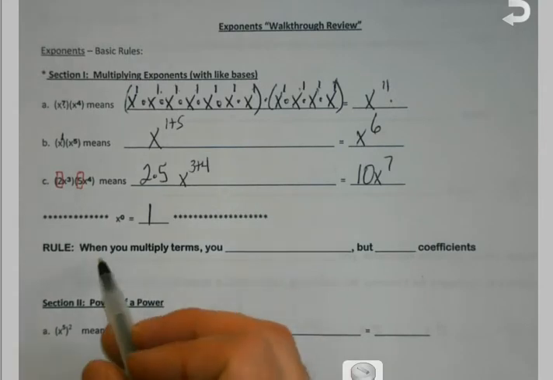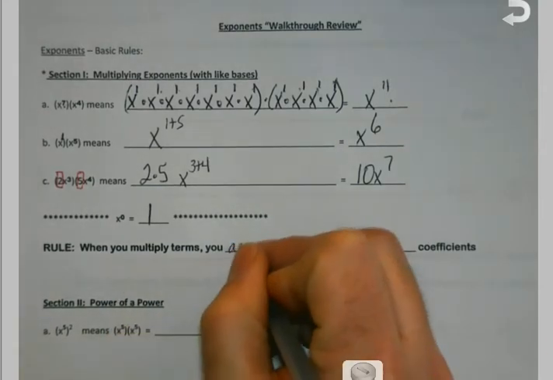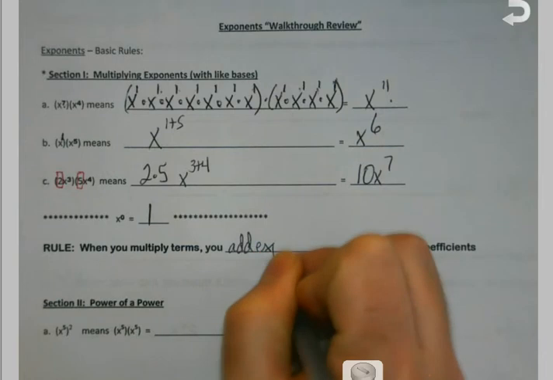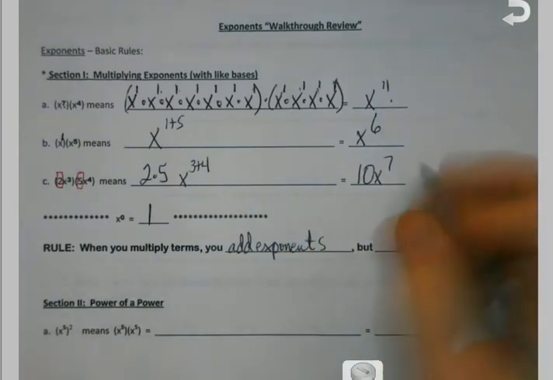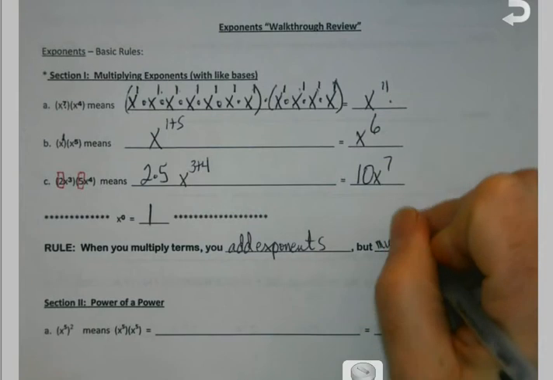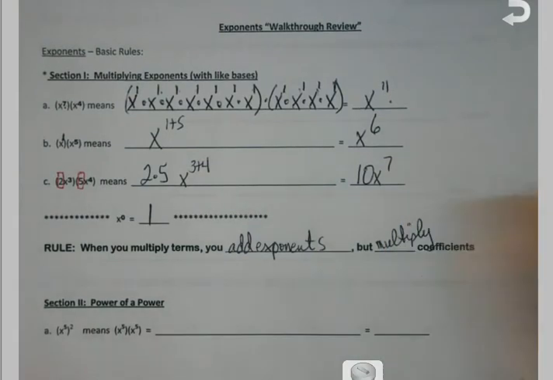So just a review of the rule, when we multiply terms, we're going to add the exponents, but we're going to multiply the coefficients. So that hasn't changed, and that's also on your help sheet that you got yesterday. So that was one of the things we talked about the first day that we were dealing with exponents.